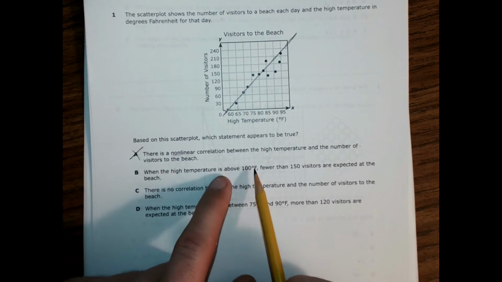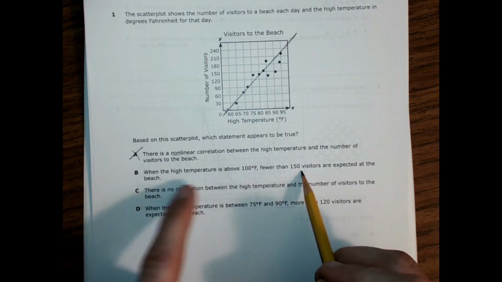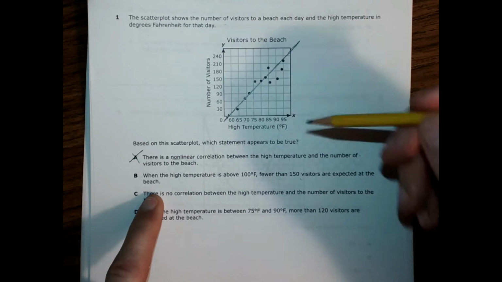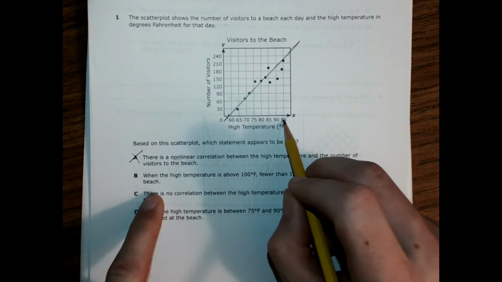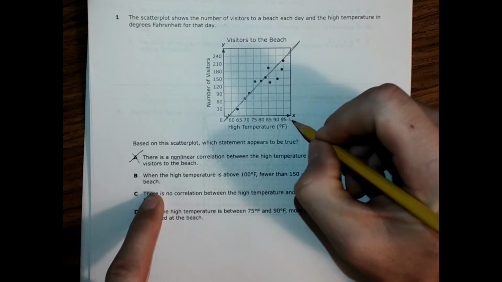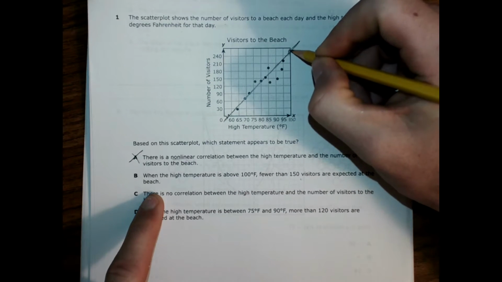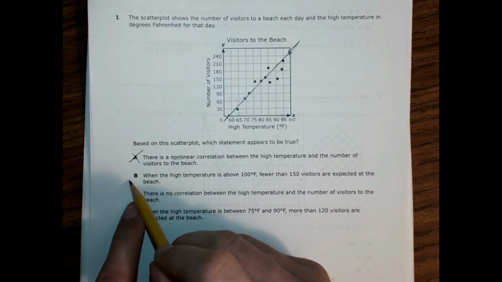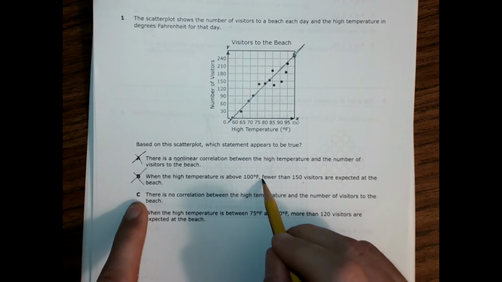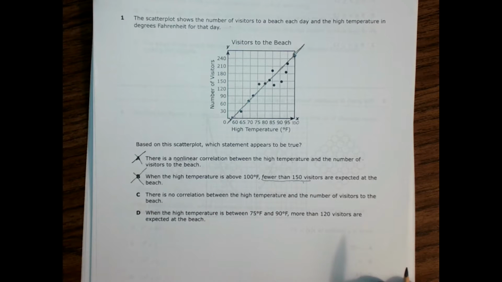When the temperature is above 100 degrees, fewer than 150 visitors are expected at the beach. So let's go to 100 degrees: 85, 90, 95. This must be 100 degrees. And let's see where our trend line is, above 240. So that can't be true. We would expect there to be well over 150 visitors, not fewer than 150.